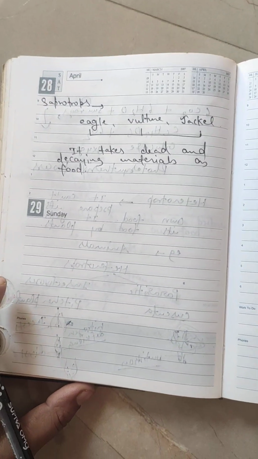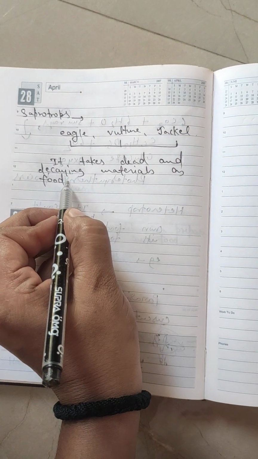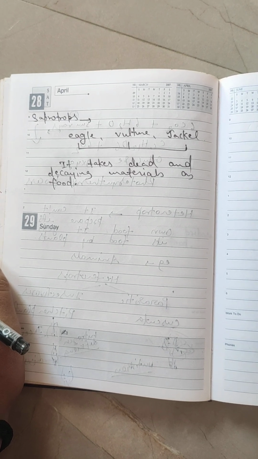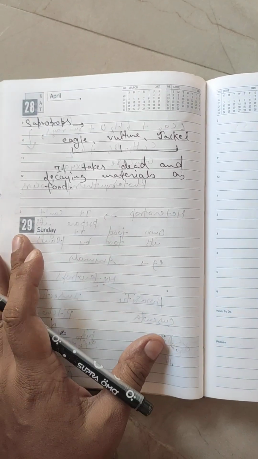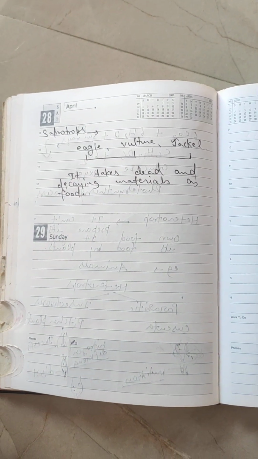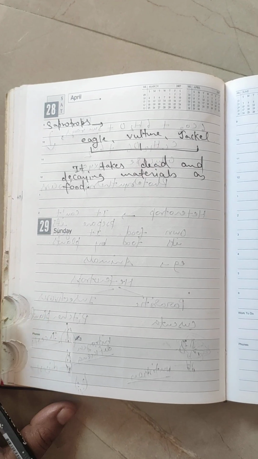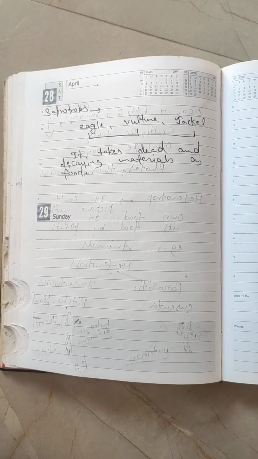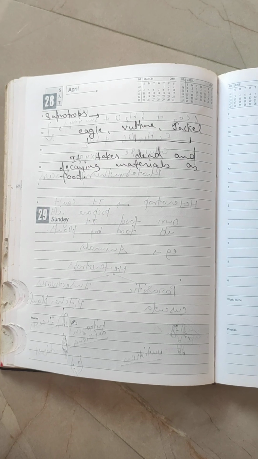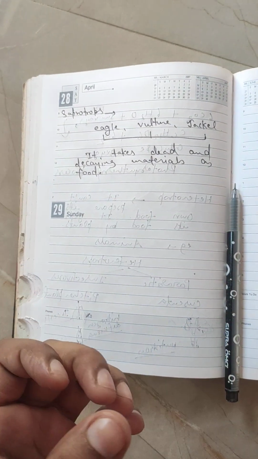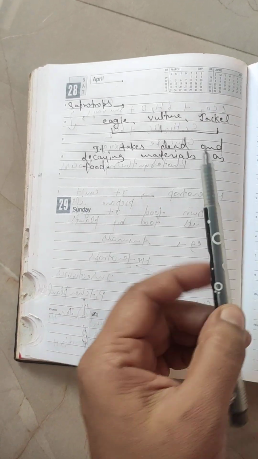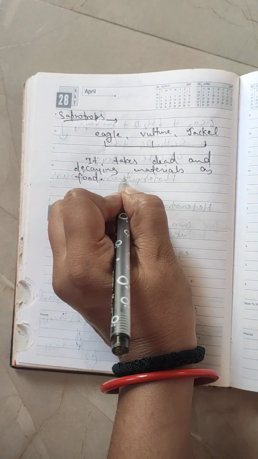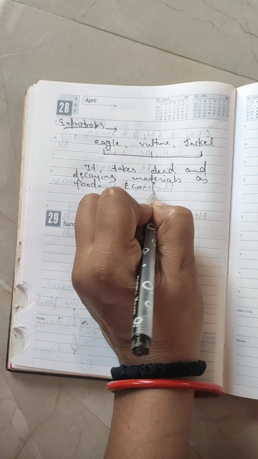So what do they do? There are so many animals and birds who die suddenly, and there are no human beings or social activists who take them away, or hold any death ceremony or anything. So they just stay in the same place where they die. When vultures, eagles and jackals see the dead and decaying material, they eat it, and they finish it. So they are known as saprotrophs, because they are good for our environment. They are eco-friendly also.